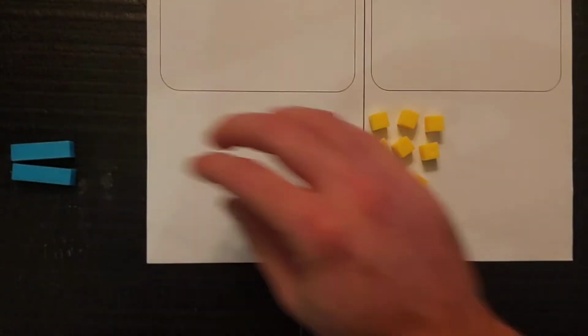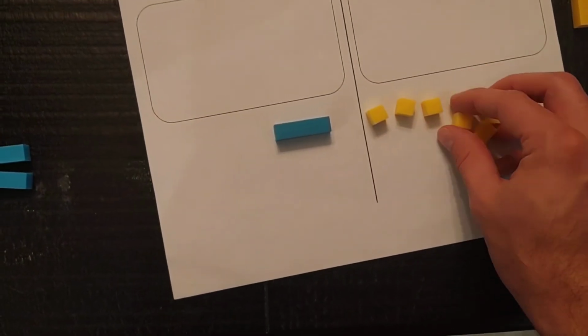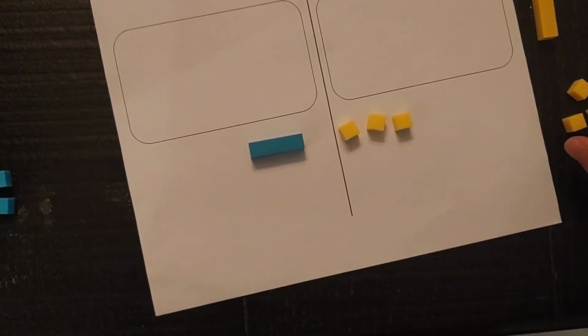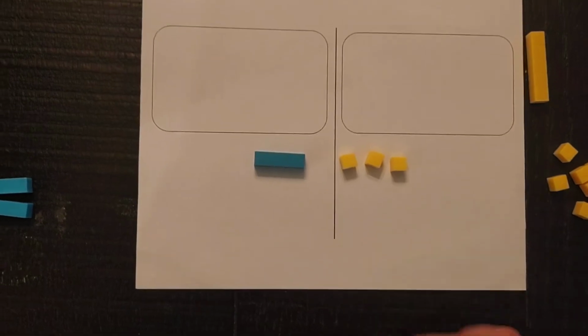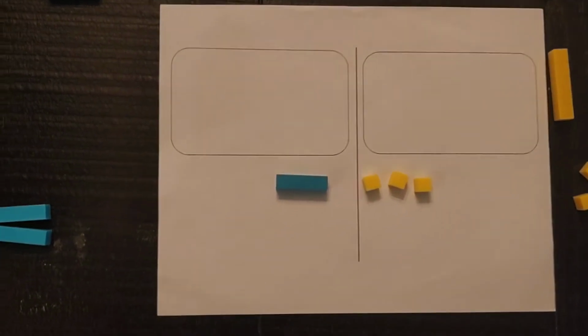So we can actually just remove these, and you're left with 3x equals 3. Or excuse me, 1x equals 3.